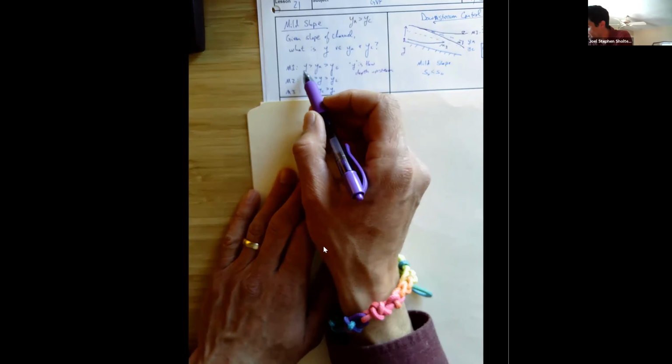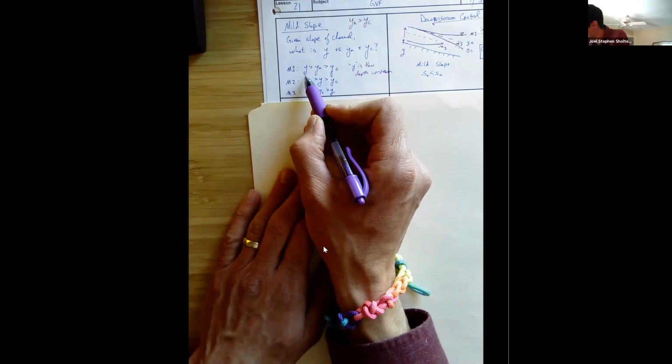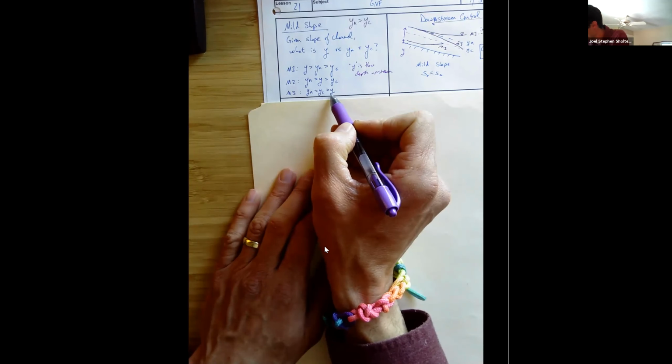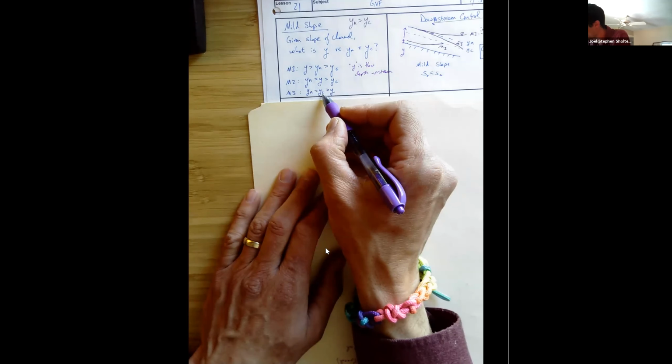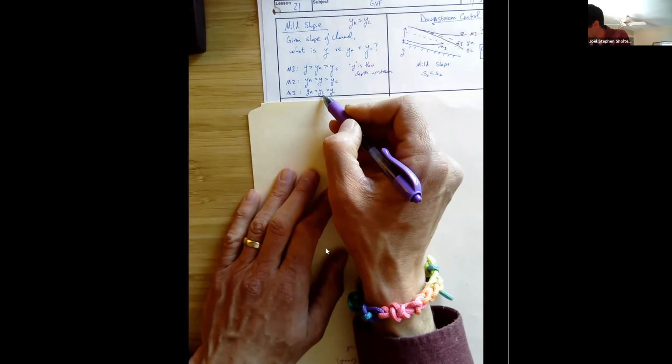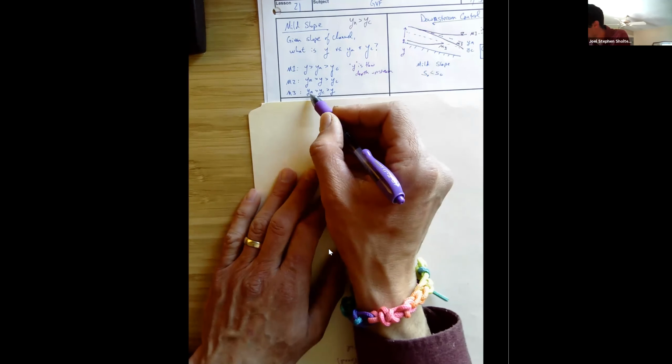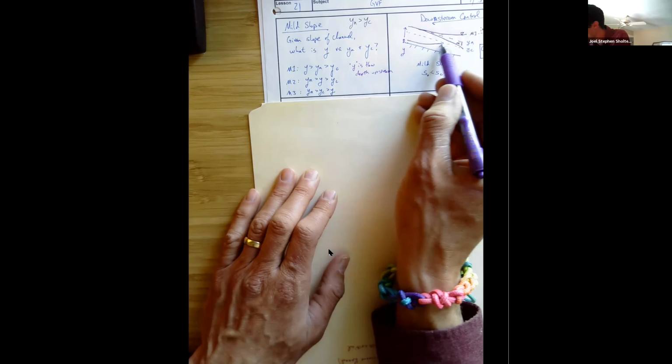So for M1, Y, let's see here, M3, Y, yeah. So for M3, our Y is below critical depth. So we know we're supercritical. And that's just coming into the situation. But given the slope, our normal depth is subcritical. So we're going to eventually get up to a normal depth.